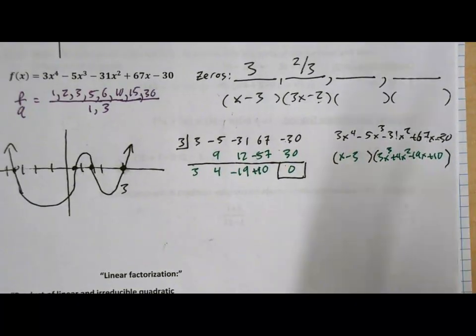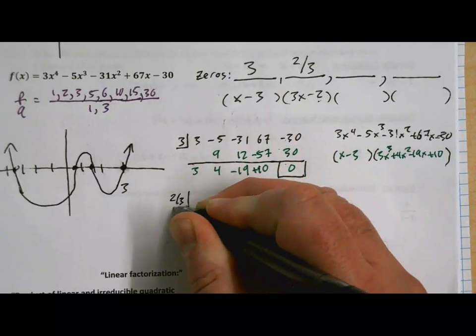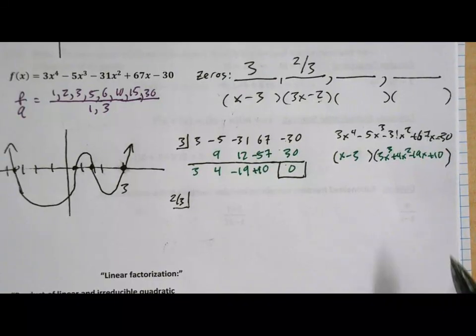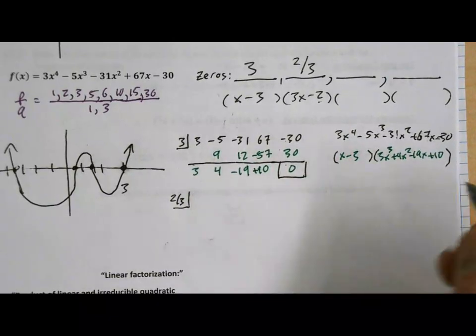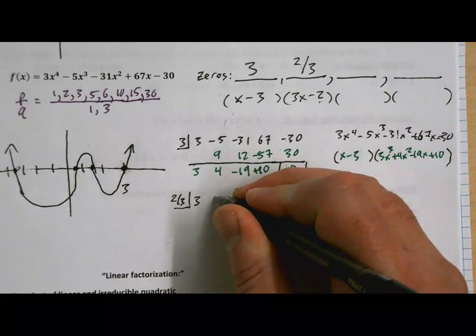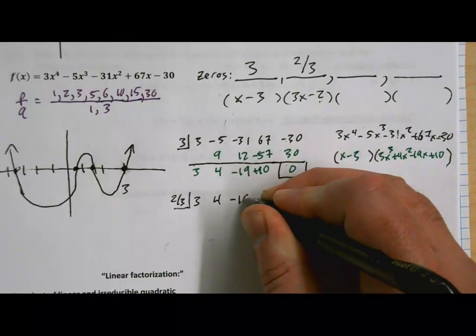So let's factor a 2/3 out of this. I'm not going back to my original polynomial. I'm going to this depressed polynomial, which is nice because it's shorter. Every time you find a 0, your work becomes a little bit less in the next step.